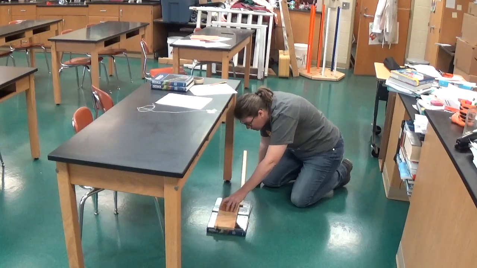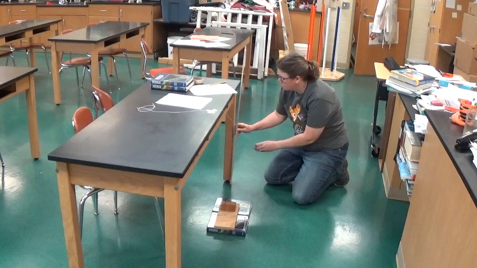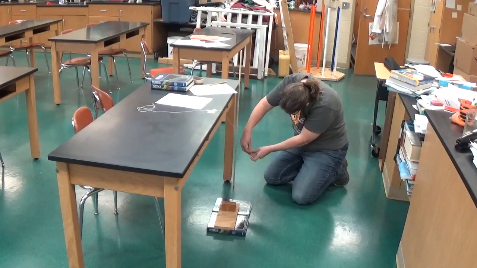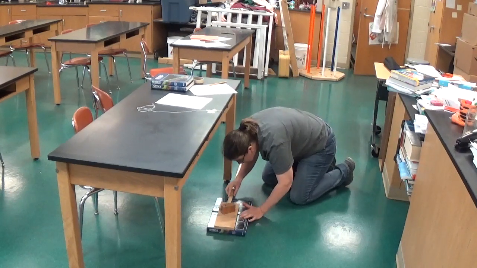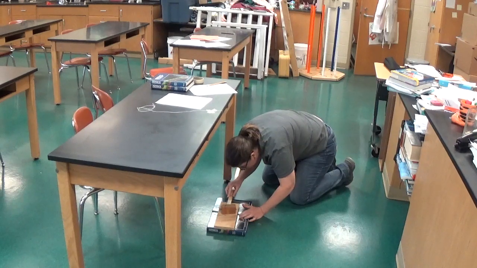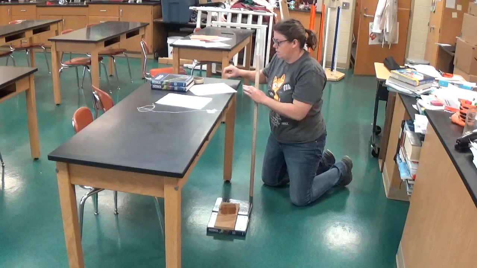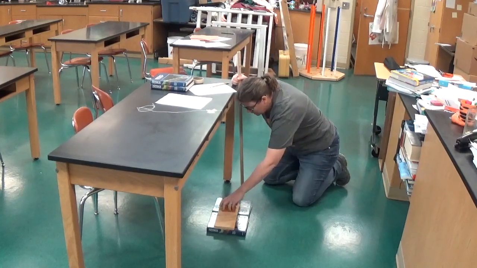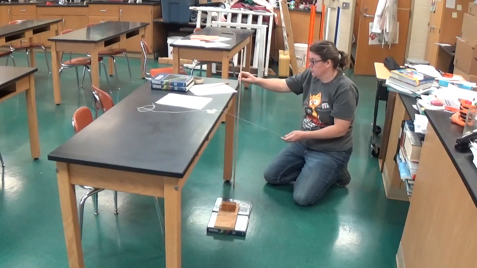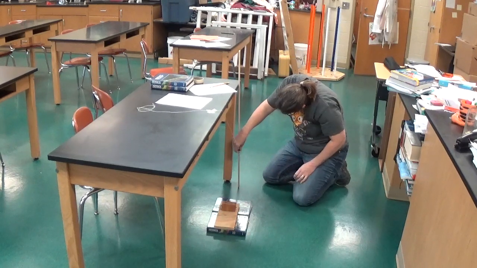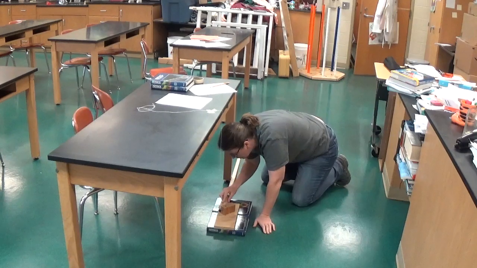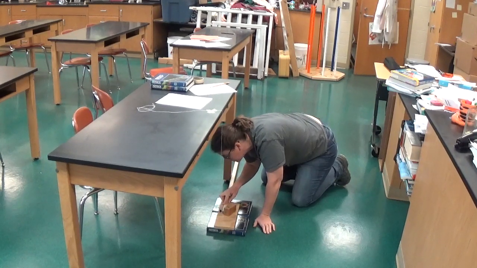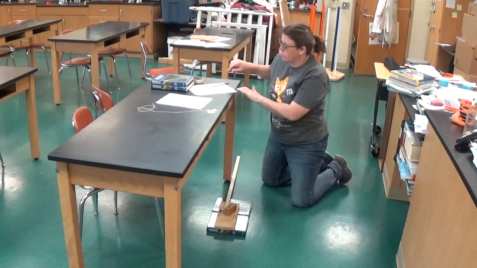So I'm going to reset my block, grab the pendulum, go back up to 30 centimeters. And release. And this time, it moved the block 3.1 centimeters. Reset my block. Lift to 30 centimeters. Release for trial 3. And this time, it moved the block. Oh, where's my starting line? There it is. It moved the block 5.4 centimeters.